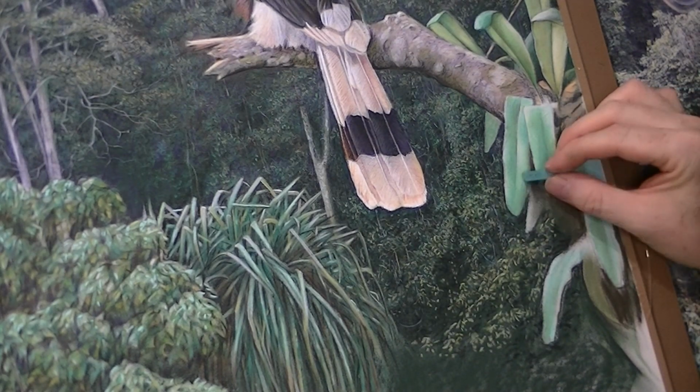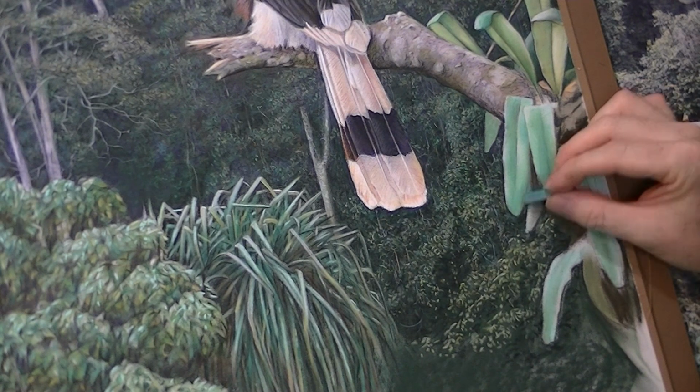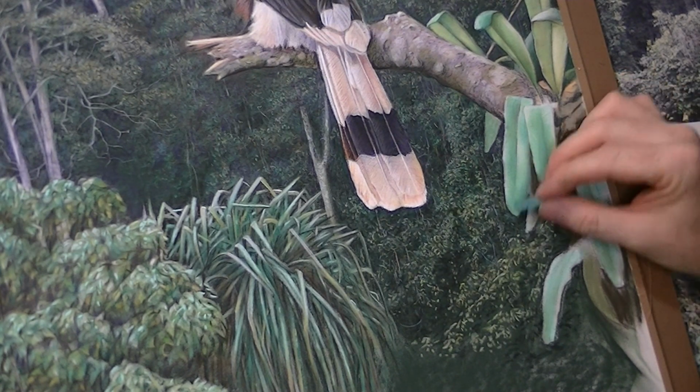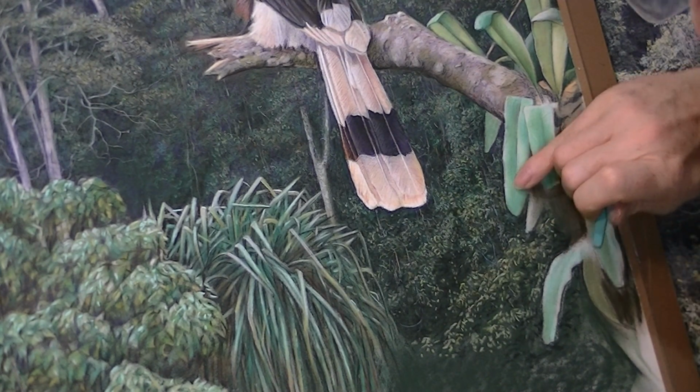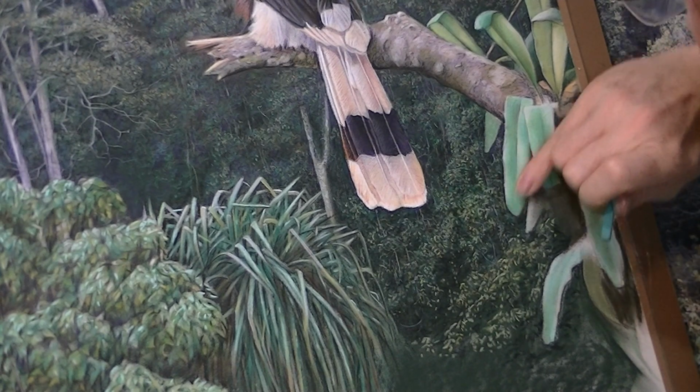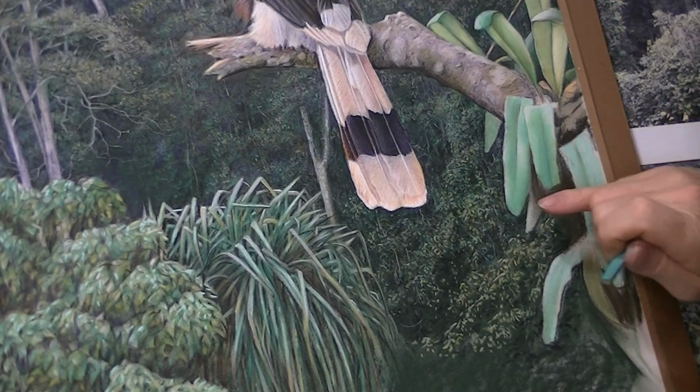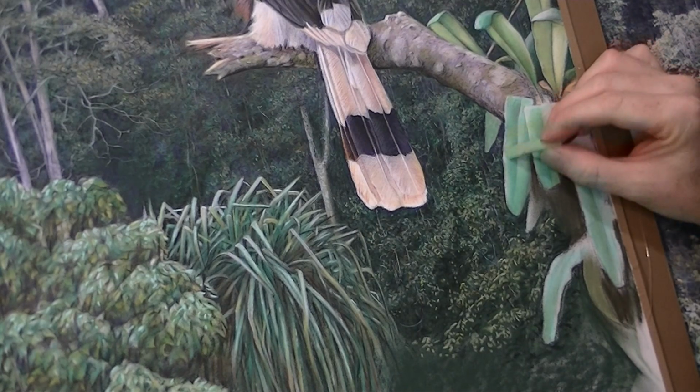I actually enjoyed this area very much. I didn't have any reference for it, it was all from my imagination, so I had much more freedom to play around with the shapes and the light and the colour.